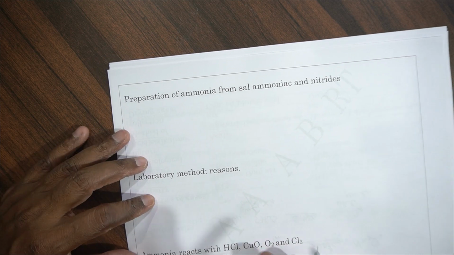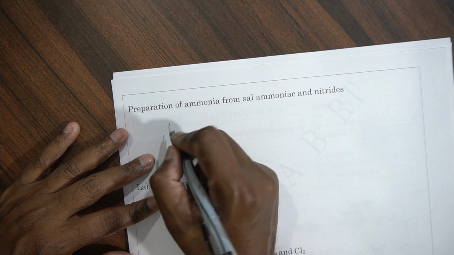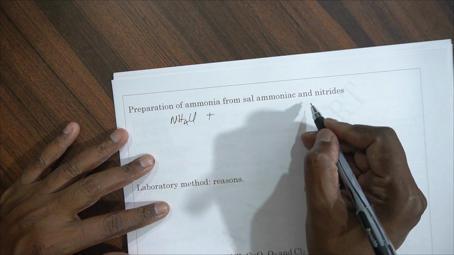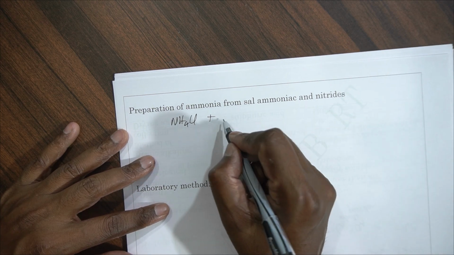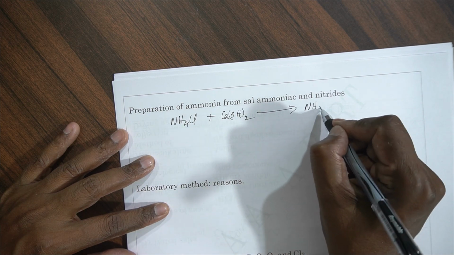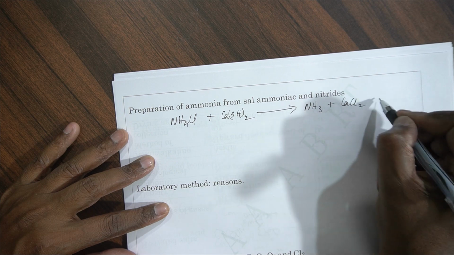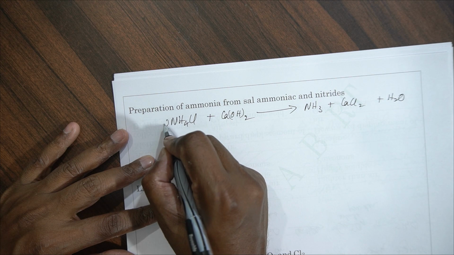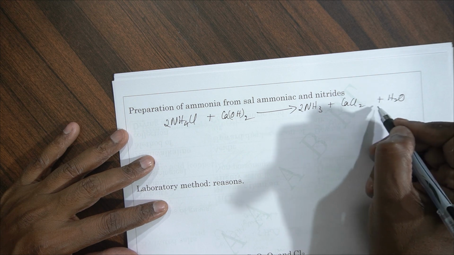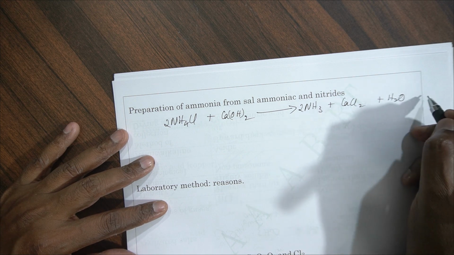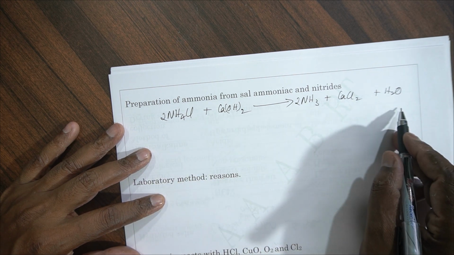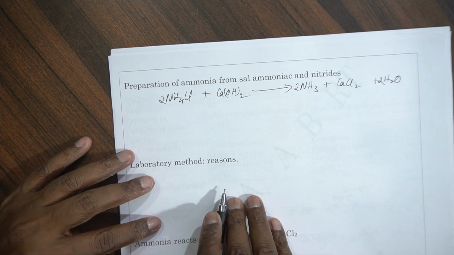Then we have preparation of ammonia from sal ammoniac and nitrides. Preparation of ammonia, other important reactions. Sal ammoniac is NH4Cl, and sal ammoniac reacts with slaked lime, calcium hydroxide. So you have NH3 plus CaCl2 plus H2O: 2NH4Cl + Ca(OH)2 gives 2NH3 + CaCl2 + 2H2O. Okay, so it is balanced.